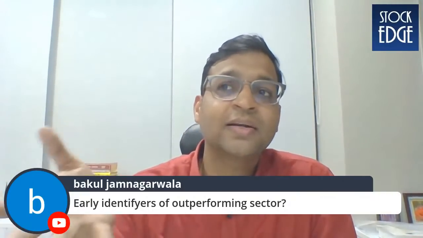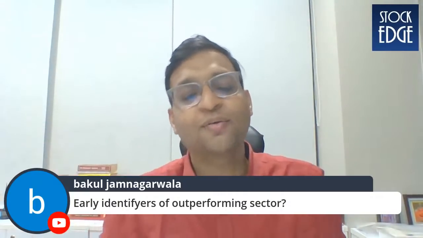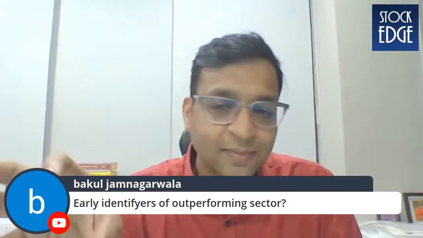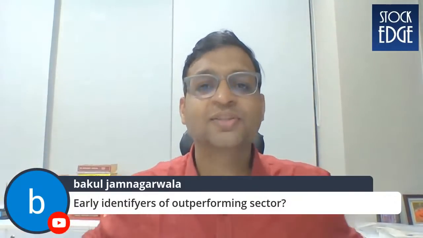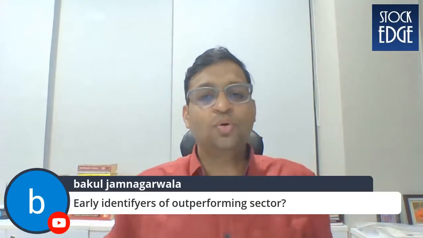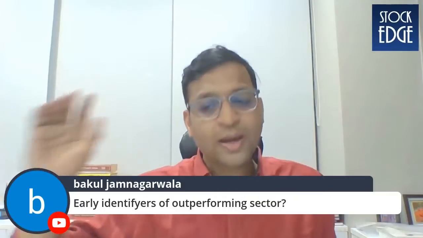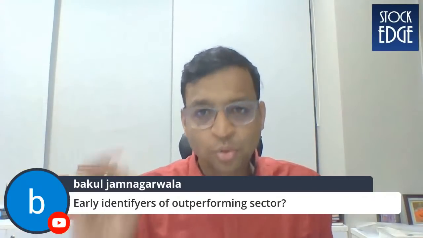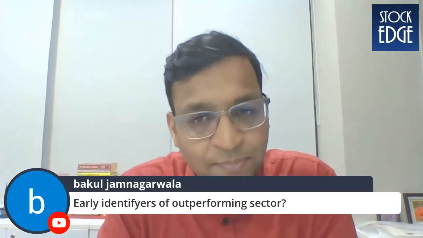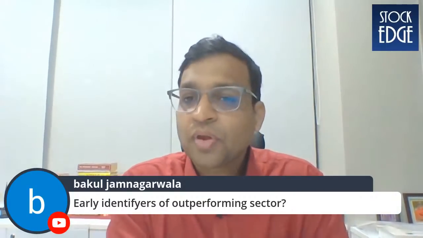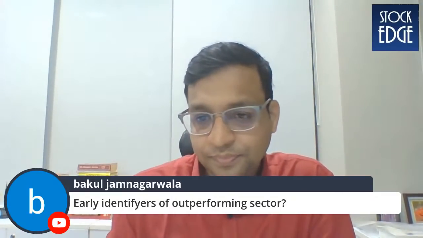First, the leader started to show some hint, and then the impact of that leader was reflected in the index. And because the index moved, the other stocks also started to move. So every index has a leader which has the highest weightage. Look at the leader, track it, do the technicals of the leader, and see if there is any major trend change happening in that leader, and then follow the sector overall and the index.